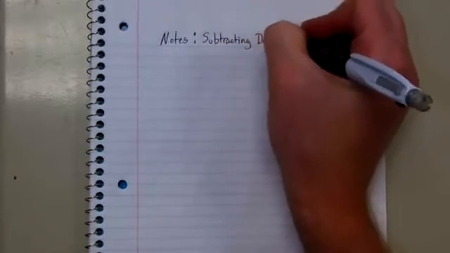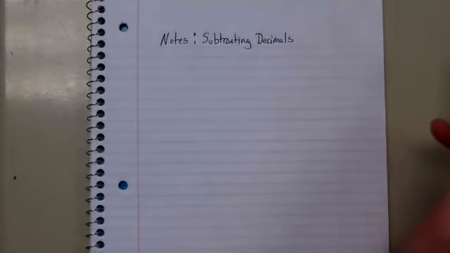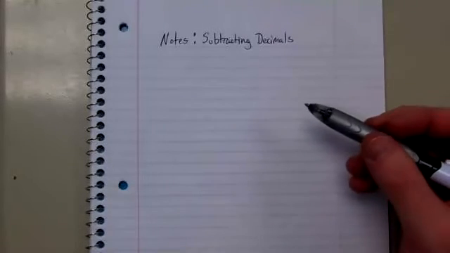All right, so now we're going to look at subtracting decimals. So again, on your page, this should be right after your adding decimals classwork problems. So we're going to put notes, and in our notes, we're going to put subtracting decimals. We put notes again to remind ourselves this is where our notes are. Put subtracting decimals because that's what we're dealing with.